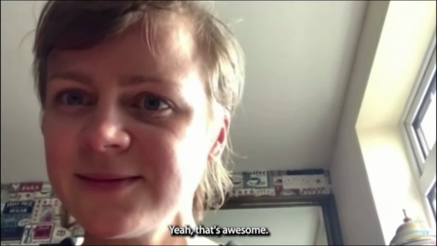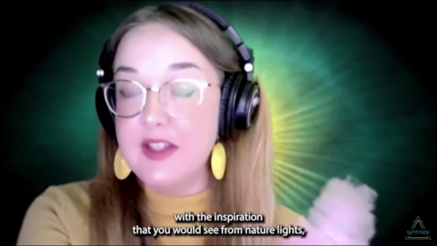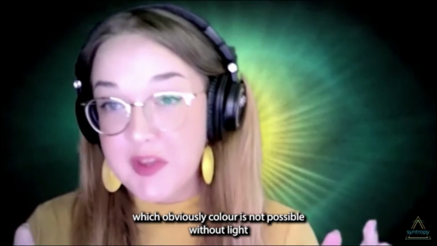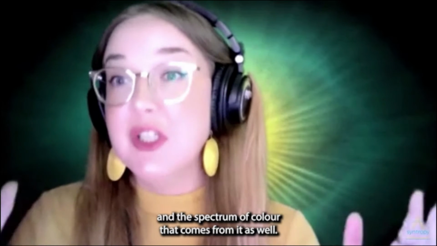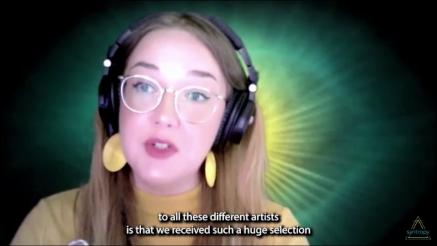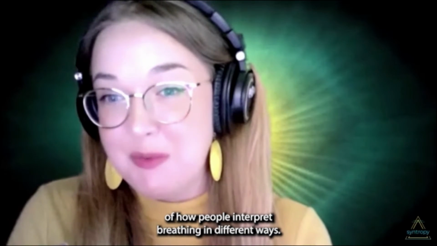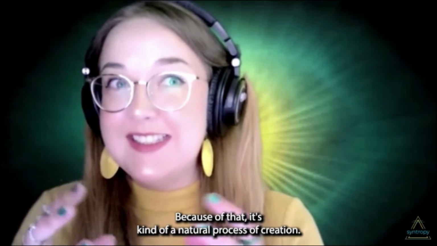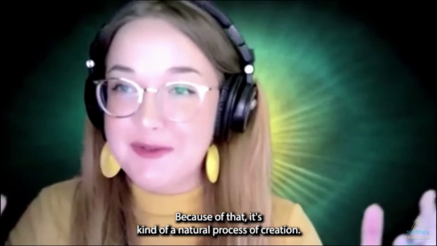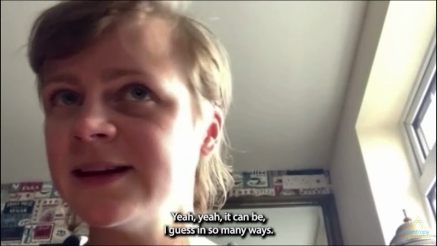Yeah, that's awesome. And it matches up perfectly with the inspiration that you receive from nature and light, because color is not possible without light, and the spectrum of color that comes from it as well. And this is what I find so amazing about this process of reaching out to all these different artists, that we're seeing such a huge selection of how people interpret breathing in different ways. And because of that, it's a natural process of creation. It's kind of cool.